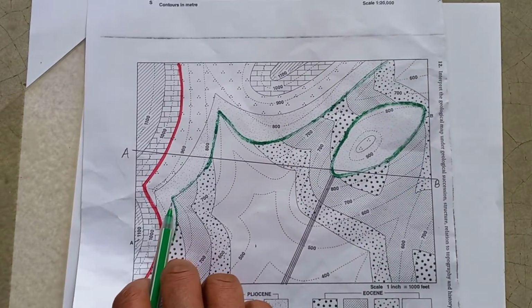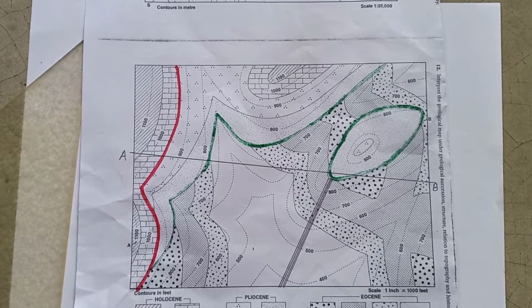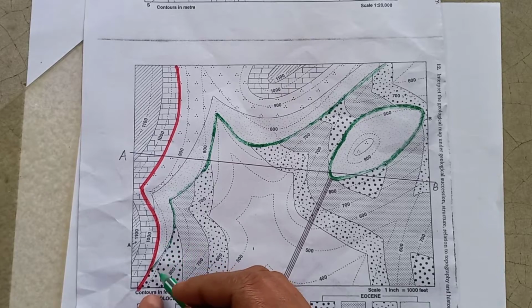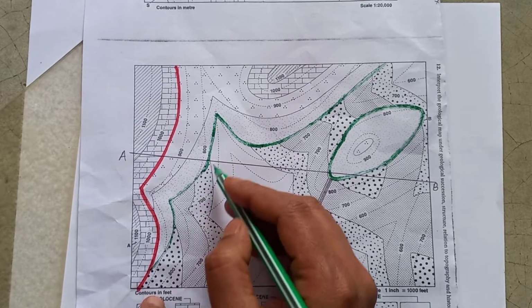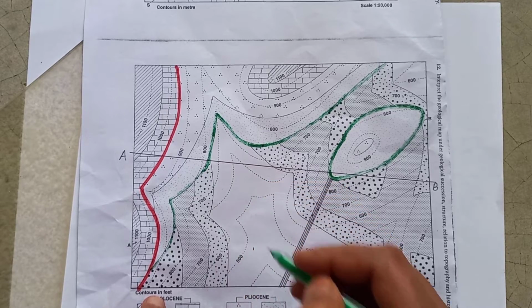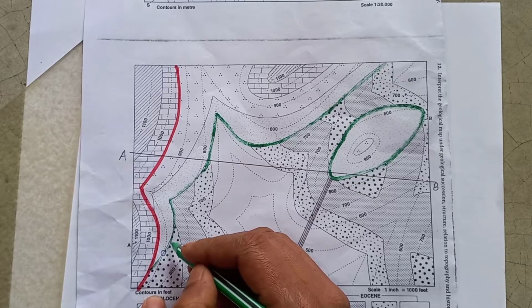Now you need to identify the strike line over the second unconformity line. Here you see, this is 900.